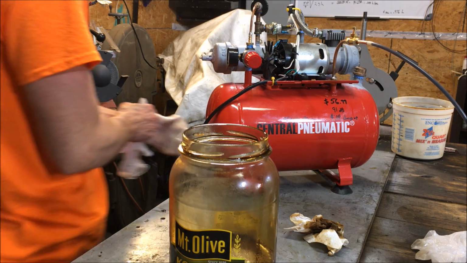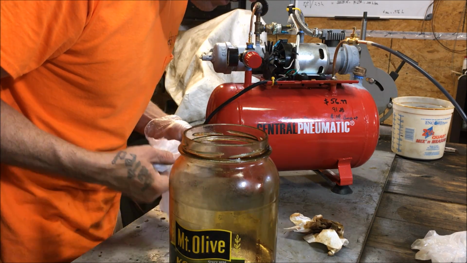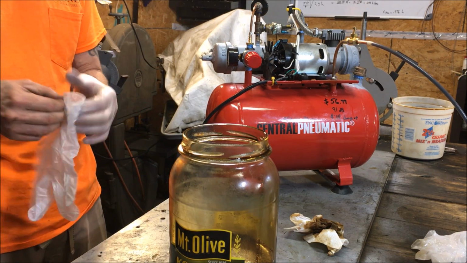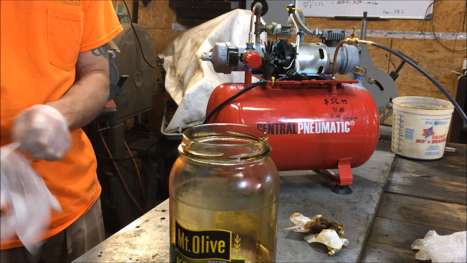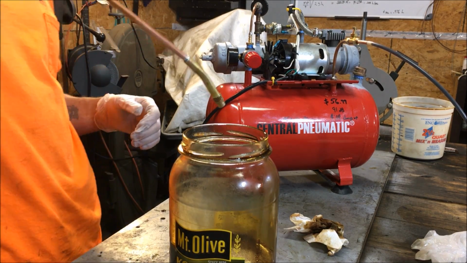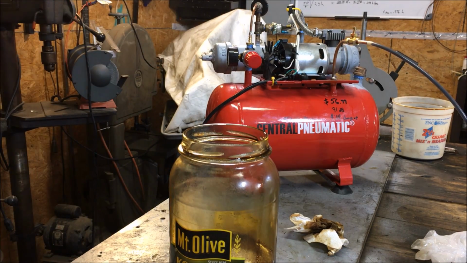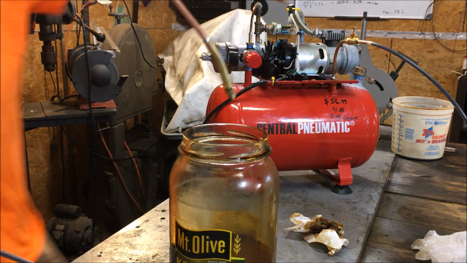Which for oil, you know, I'm almost thinking we kind of want to hover around that area. I believe 300 psi is an average pressure for some commercial units. Okay, see if you guys can see this jar.